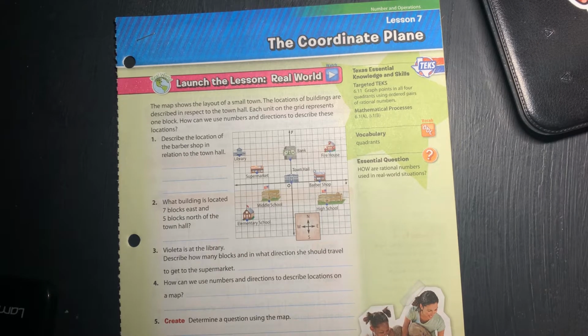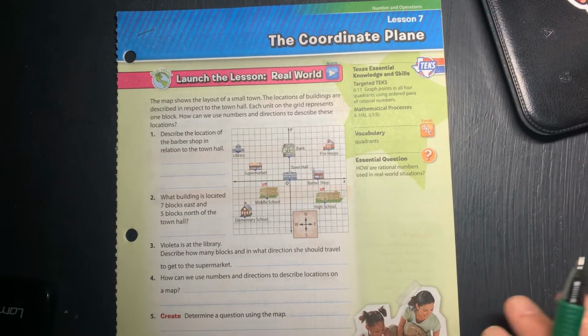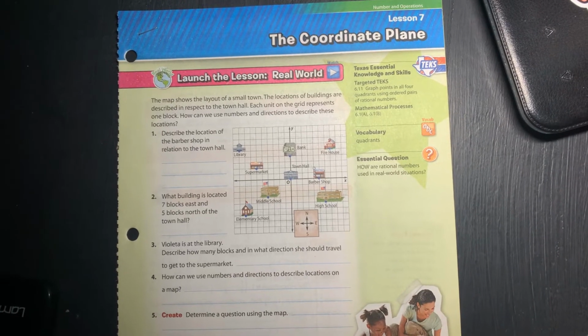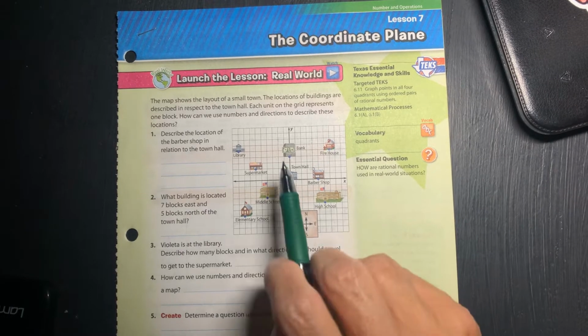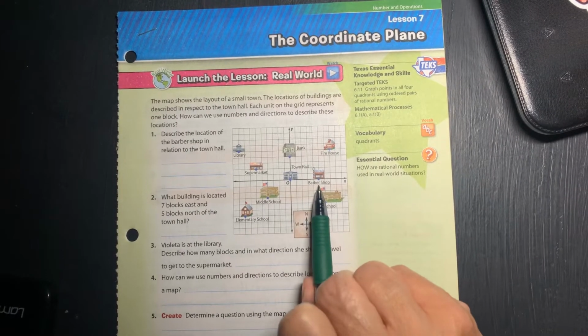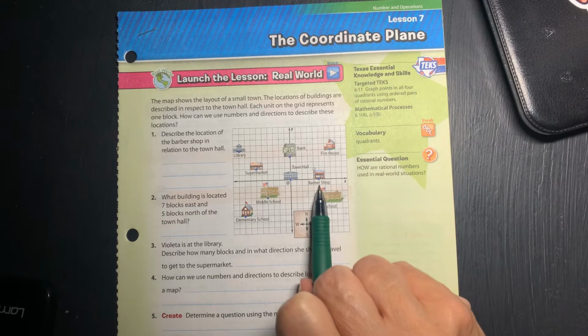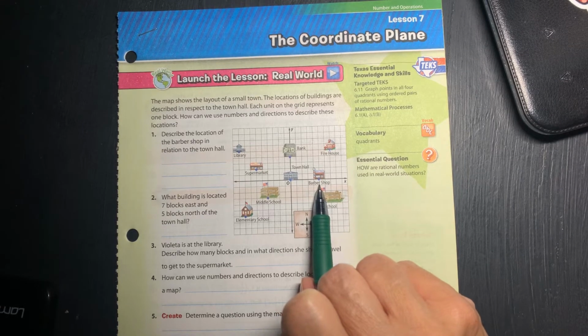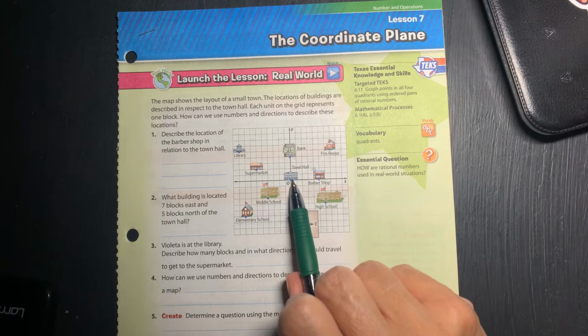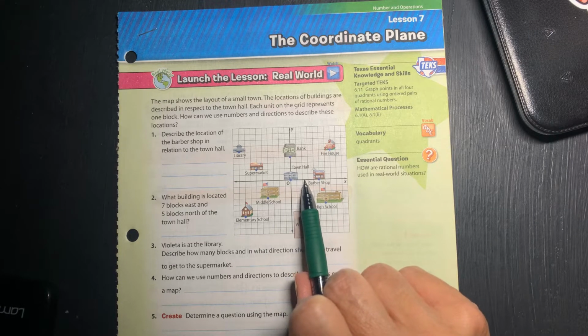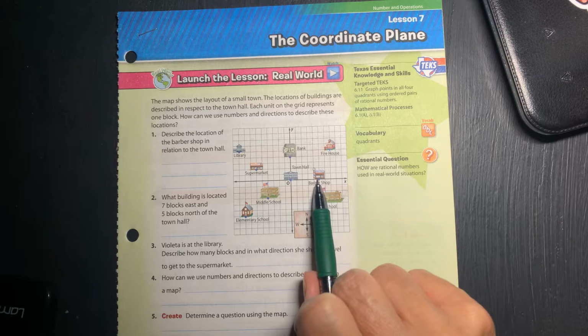So, first, we're going to look at number 1. It says describe the location of the barber shop in relation to the town hall. So, we have the town hall here, and the barber shop is there. And so, how could we describe the location of the barber shop? Well, when you look at town hall and you look at the barber shop and you count how many spaces, 1, 2, 3, 4, 5.